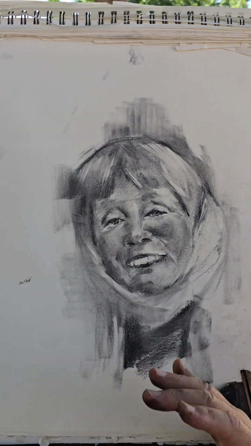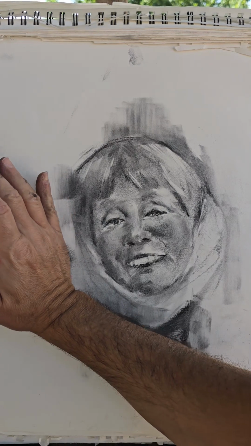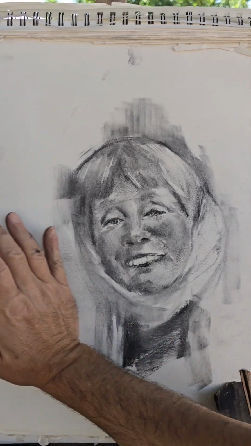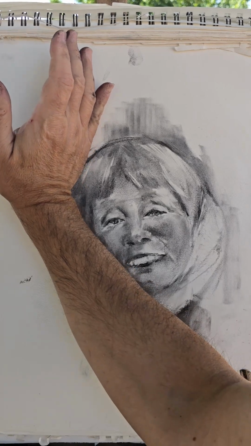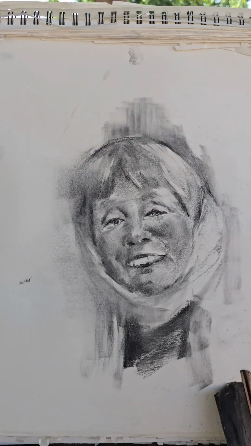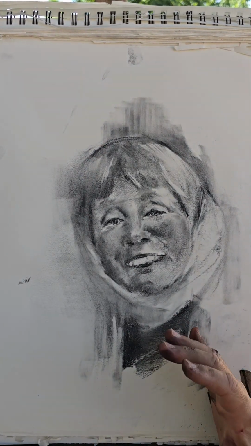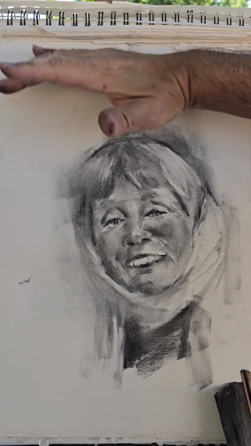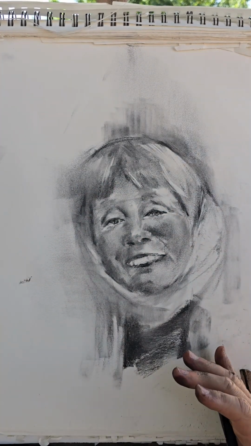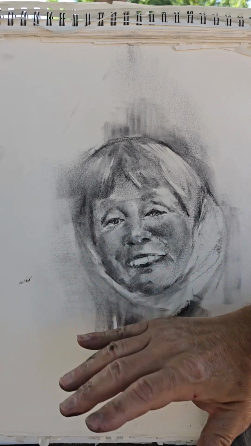Okay, and how about a darker tonal value of the background here, softly. It blends up the hair with the background, a softer touch, and it softens the face as well, which is good.